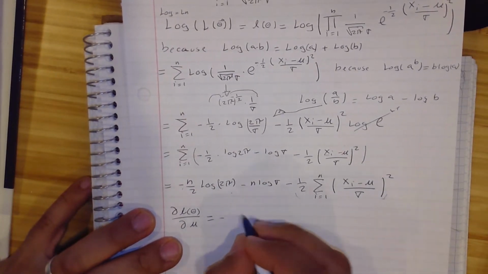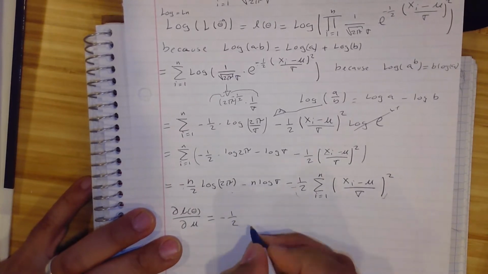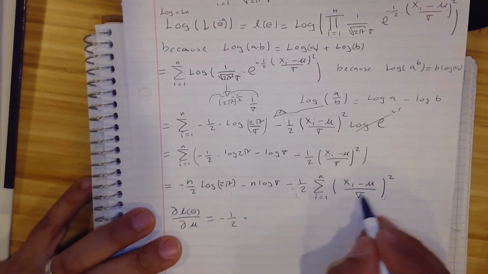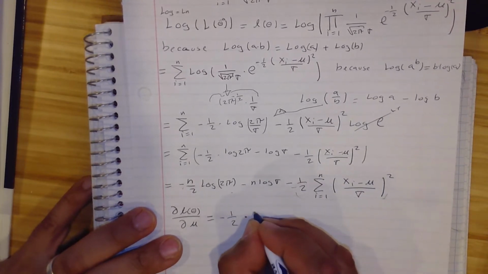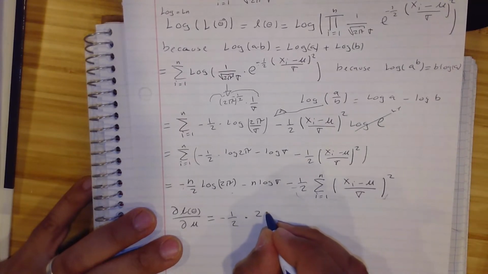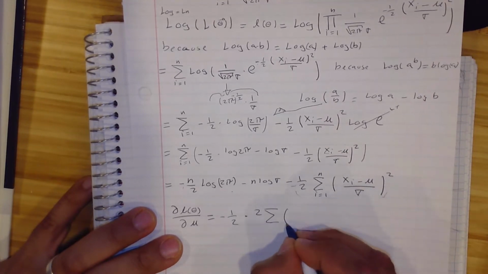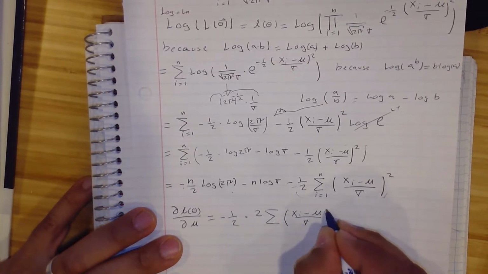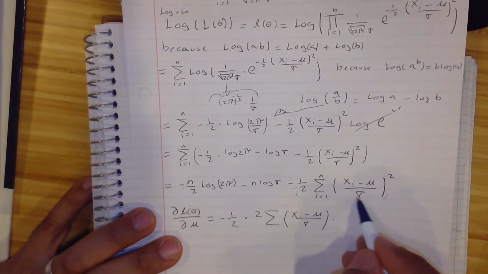Basically, this part is the constant, so we keep it, right? Multiplying by whatever is inside, we don't care, we just care about the summatory and these two. So we will have these two outside of the summatory, multiplying by the summatory of this that we have here, right, multiplying by the internal derivative, the derivative of whatever is inside.